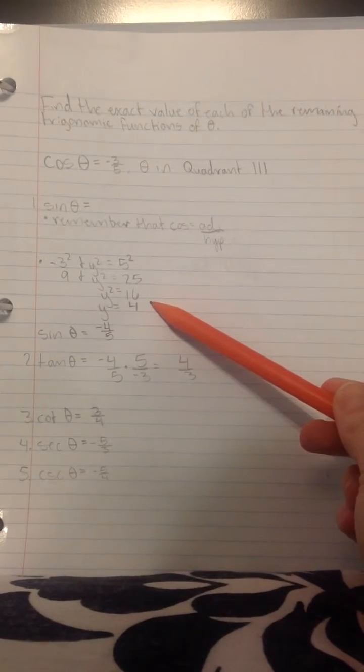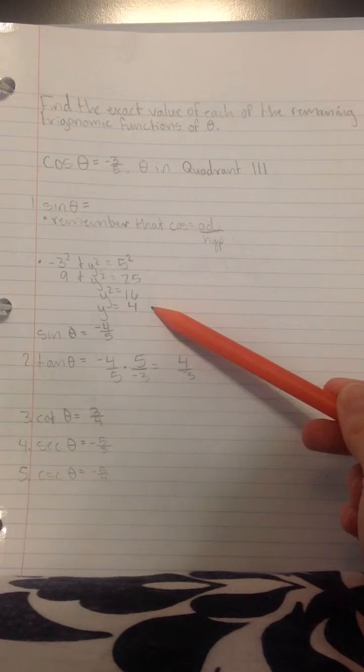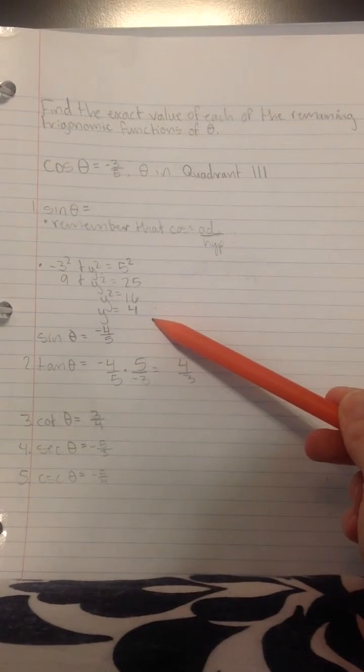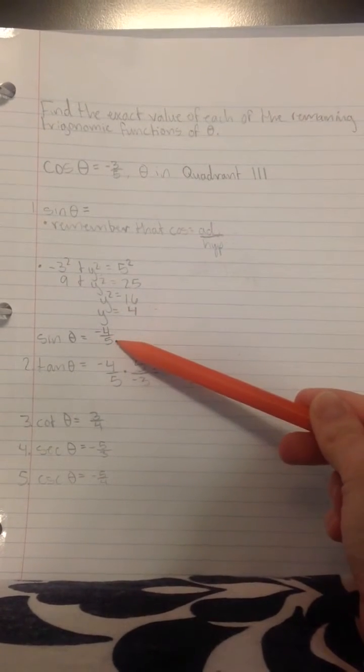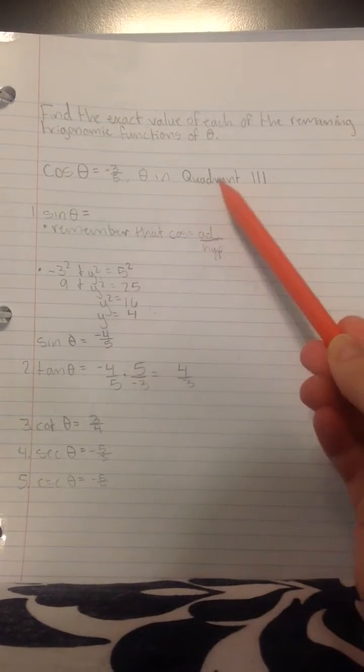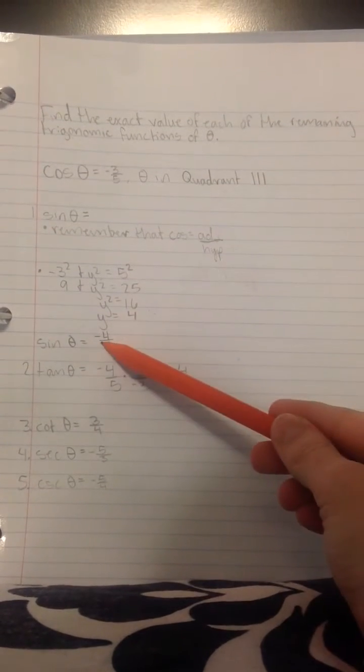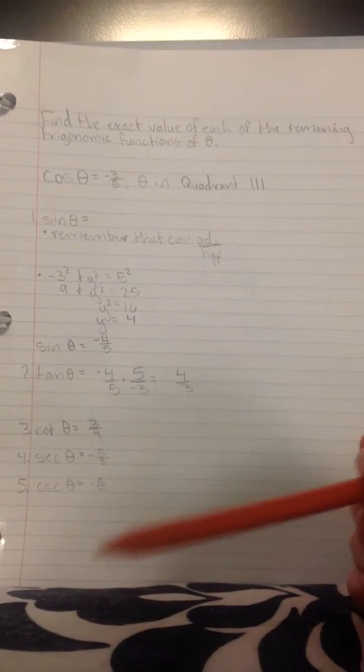And because sine is the opposite over the hypotenuse, sine is 4 over 5. And because it is located in quadrant 3, -4 over 5.